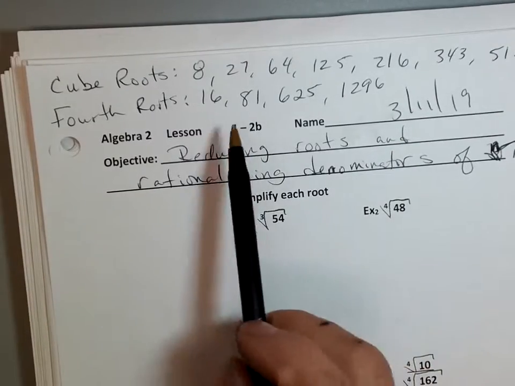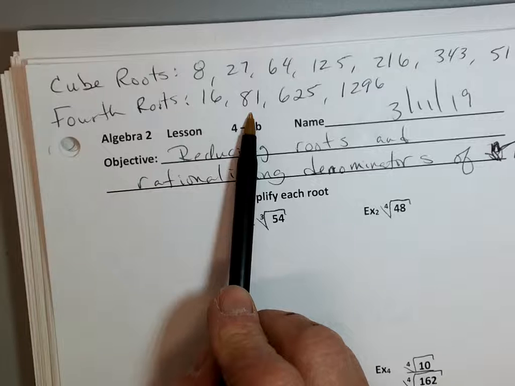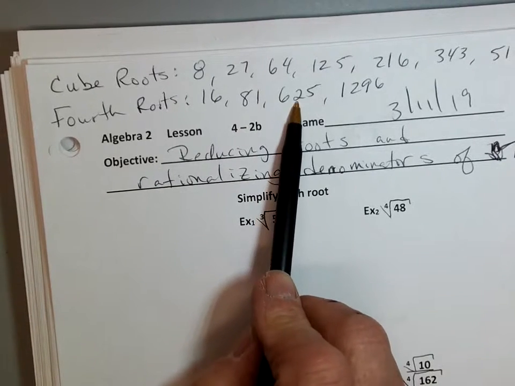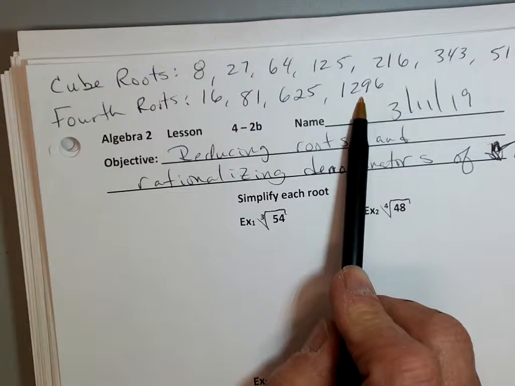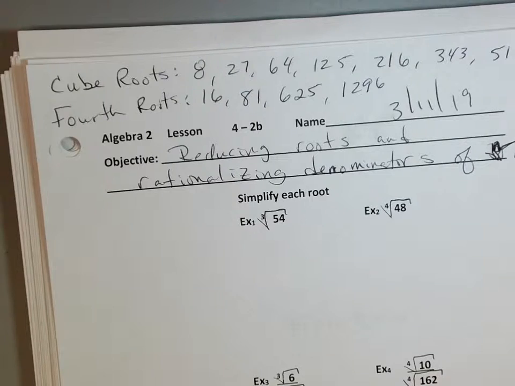Thank you. So we've got the fourth root of 16 is 2. Fourth root of 81 is 3. Fourth root of 625 should be 5. And the fourth root of 1,296 should be 6. Okay, we got them all? So let's take a look. How's that helping you?